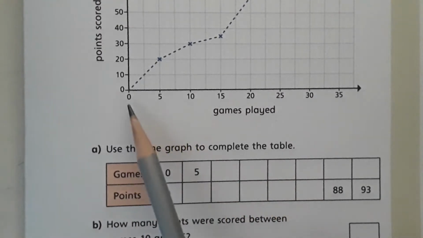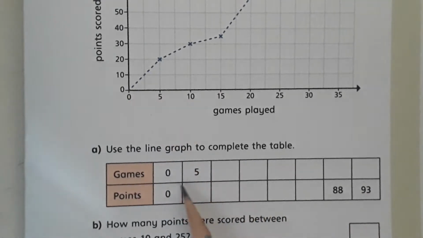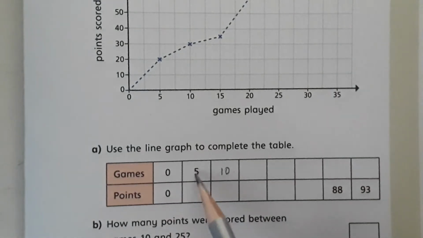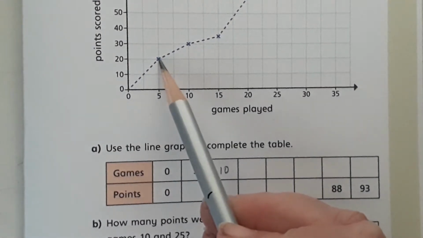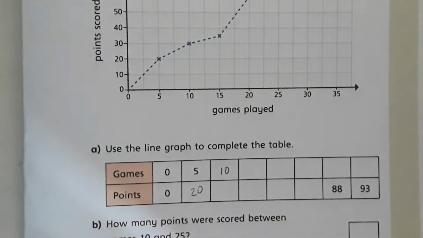We can see 0 games, 5 games have started to show you the pattern of what you need to do. Then you need to read off. If we're doing the next one, we would be looking at 10 games played. If I'm looking at how many points they scored in 5 games, I would come across and see that we've got 20 points.